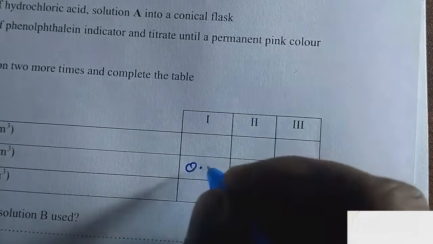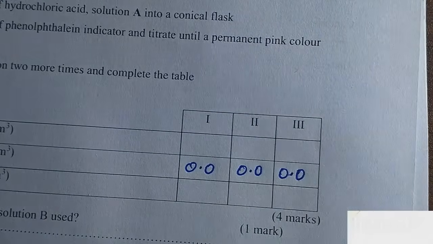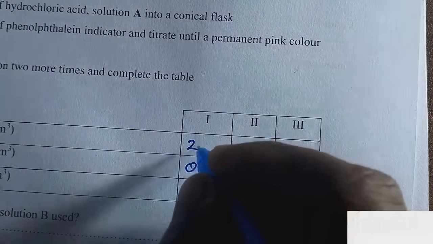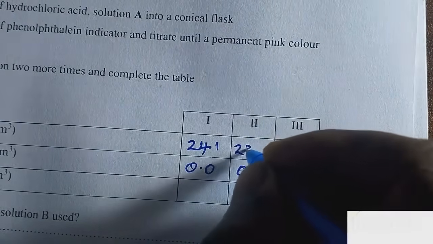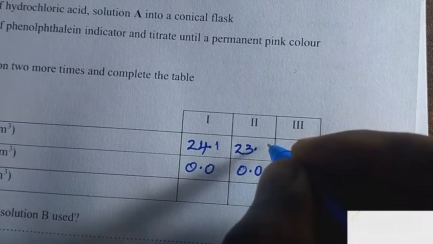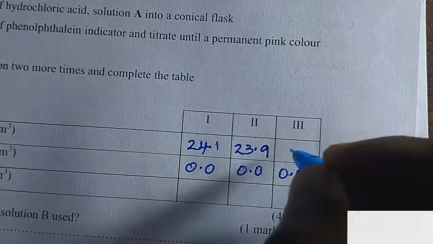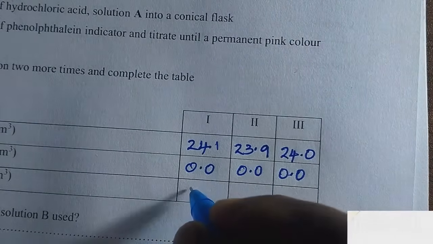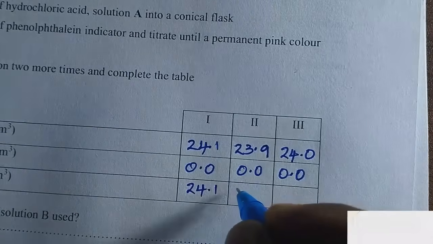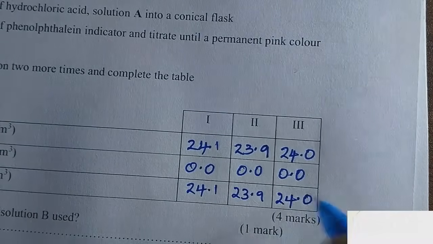Initial always use 0.0. Then fill the table. So you do the experiment, you will get your values. Find the average.